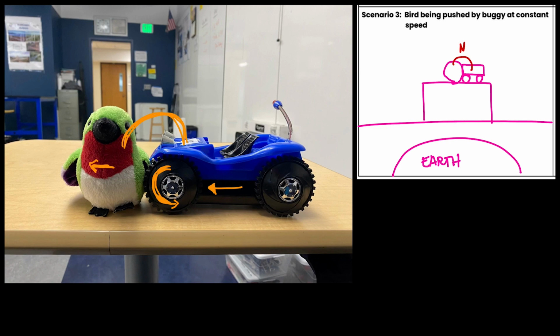All right. Then we have the bird that's sitting on the table. The table is also pushing back on the bird, and so that's also a normal force. Then we have our buggy that's on the table, but it's also the wheels, right? So the wheels are turning, and so there's going to be some sort of friction force.